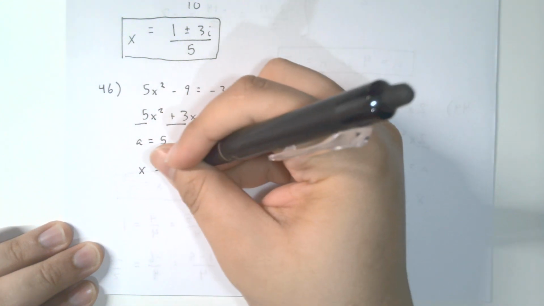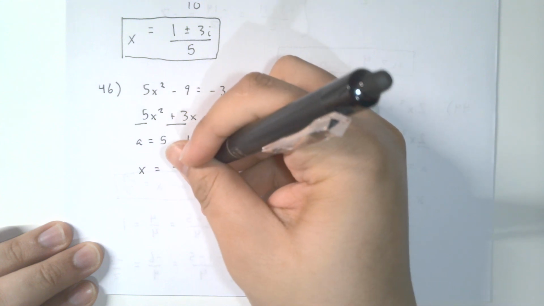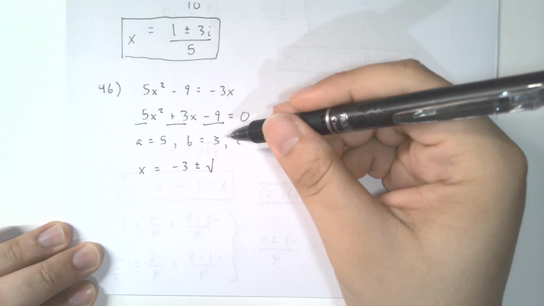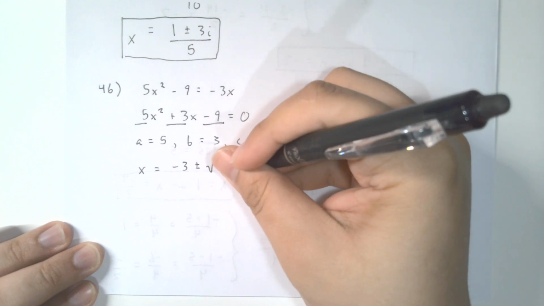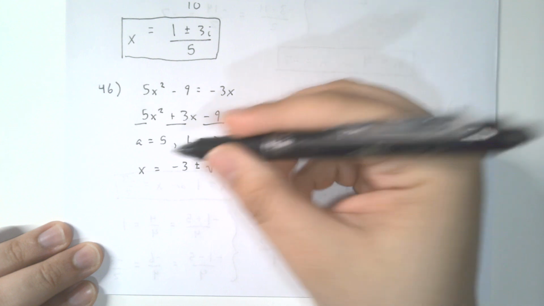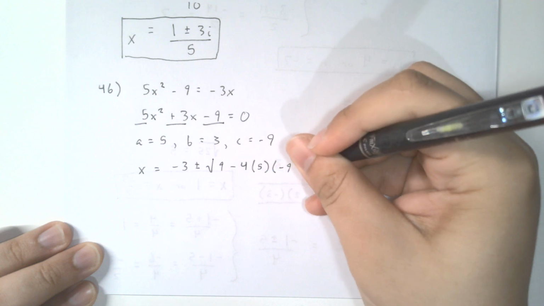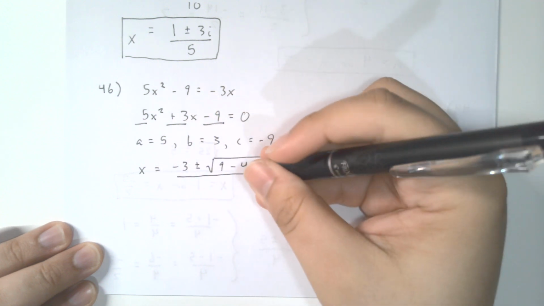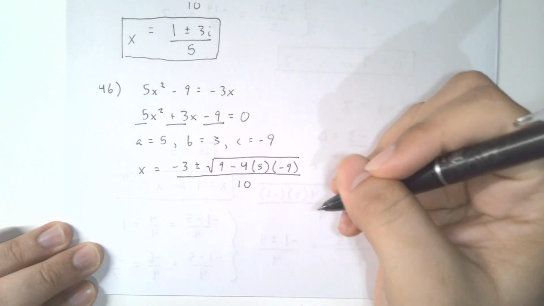Plugging into our formula, we have x is equal to negative b, so this is going to be negative 3, plus or minus the square root of b squared, so 3 squared, which is 9, minus 4 times a, which is 5, times c, which is negative 9, all over 2a, so 2 times 5, which is 10.